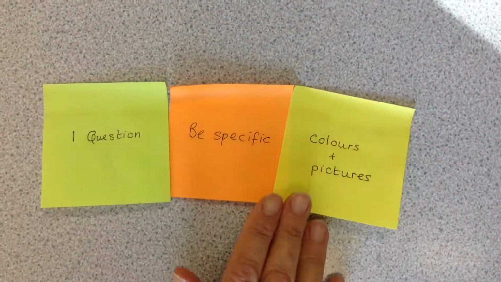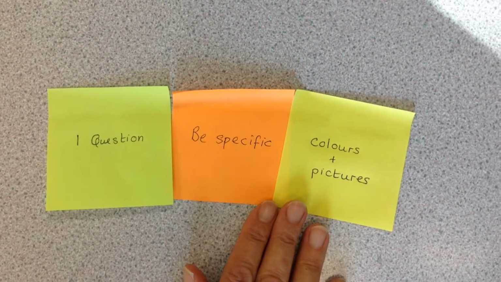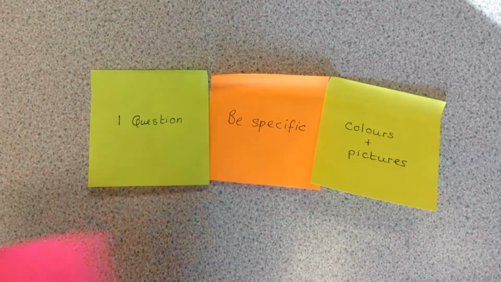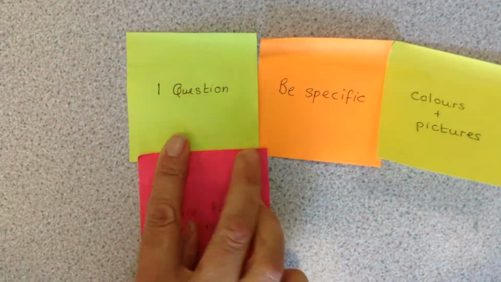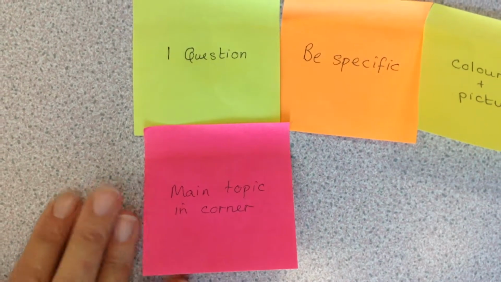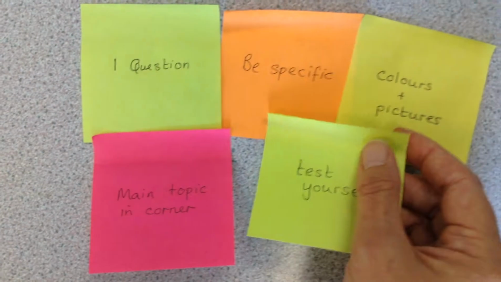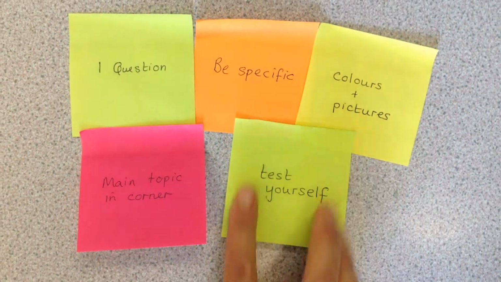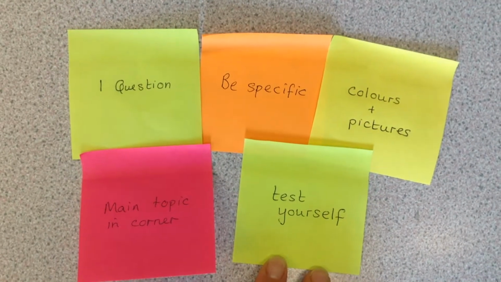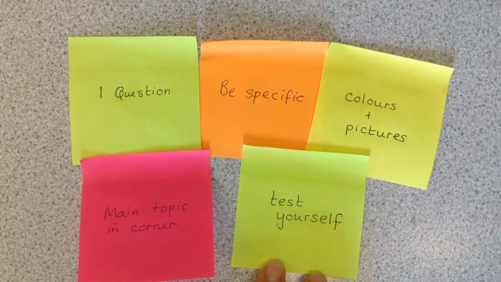Research has shown that people remember more when it's colourful and when they've made their own pictures. Write the main topic in the corner so you know that all the flashcards go together. And also do test yourself. Test yourself today, in a few days' time, over a week or a month, but test yourself until you know it.